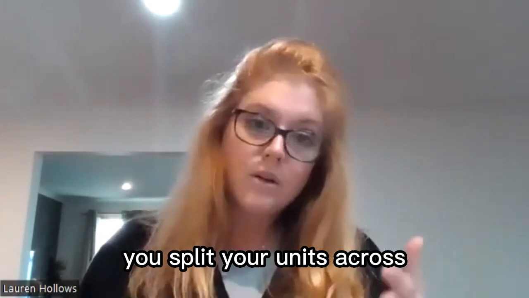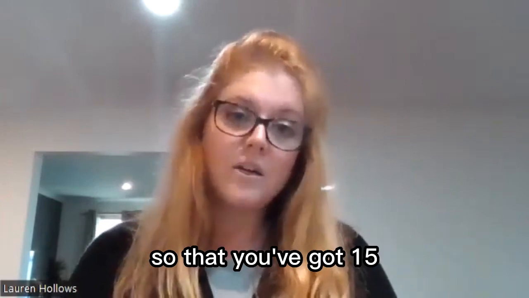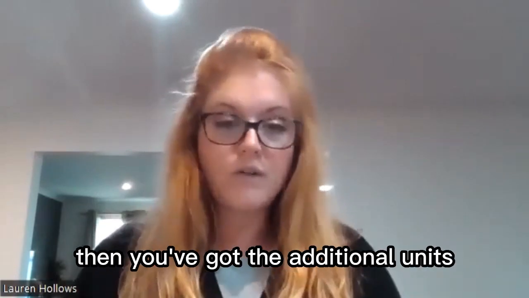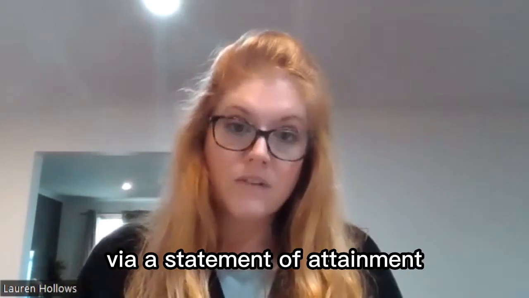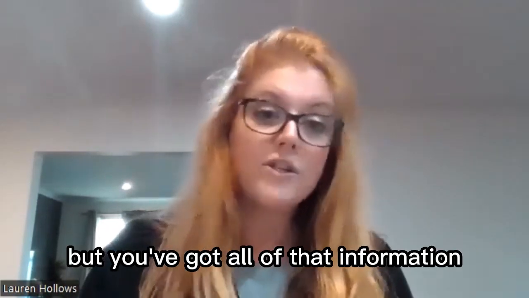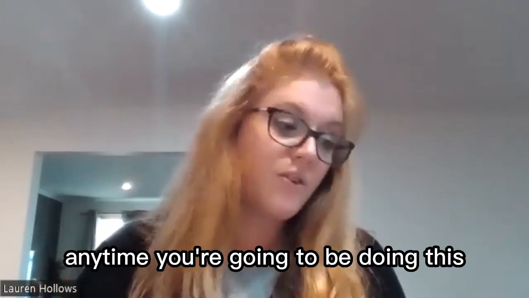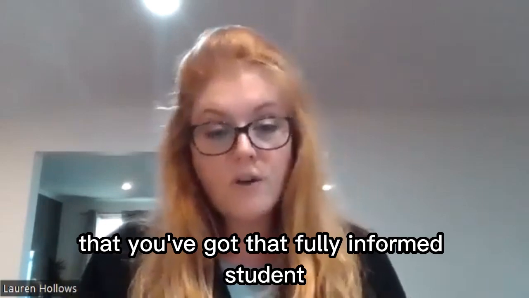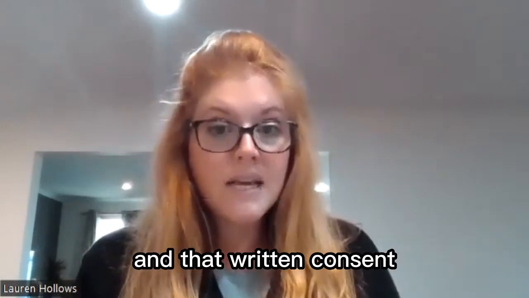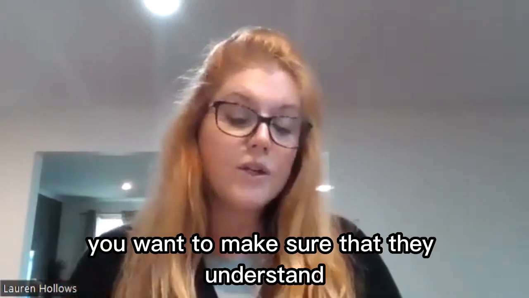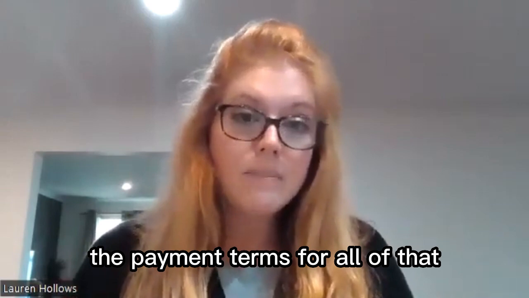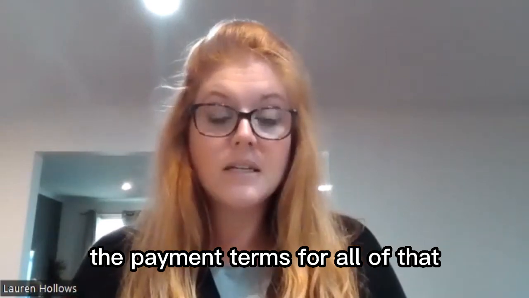So you split your units across so that you've got 15 units to sign off the qualification, and then the additional units being issued via a statement of attainment, but you've got all of that information on the one enrollment form. The main thing anytime you're doing this is to make sure that you've got that fully informed student and that written consent. And depending on who's paying, whether it's a student or an employer, you want to make sure that they understand the payment terms for all of that.